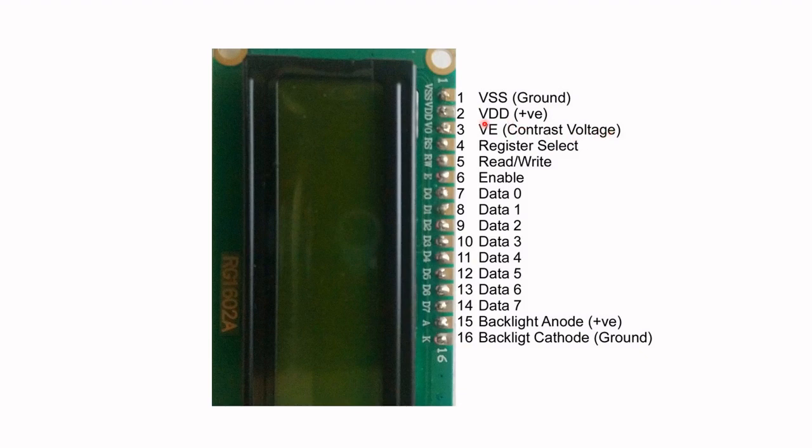contrast voltage. I think I've seen somewhere before some manufacturers use VO. Anyway, pin 3 would be the contrast voltage. That is, it will be used to control the contrast of the liquid crystal display. And then pin 4 would be register select. Pin 5 is the read/write. Pin 6 would be the enable.